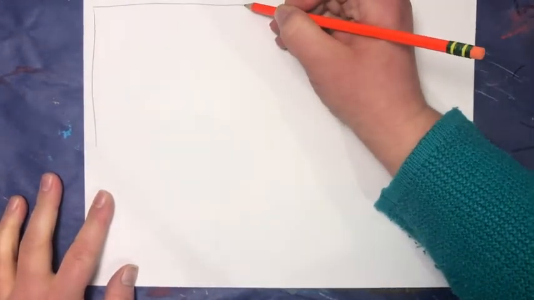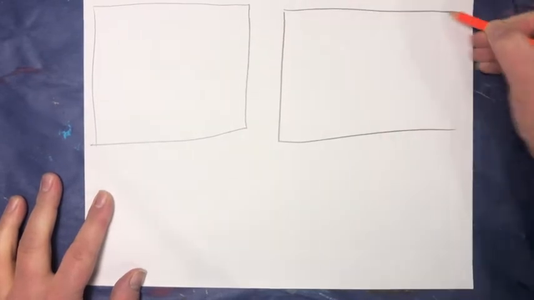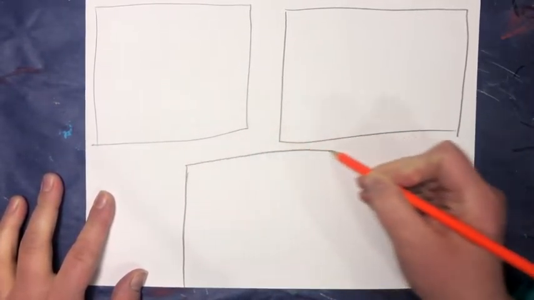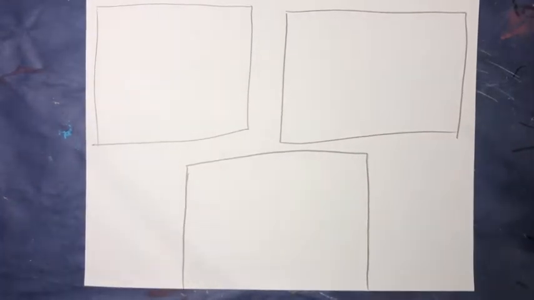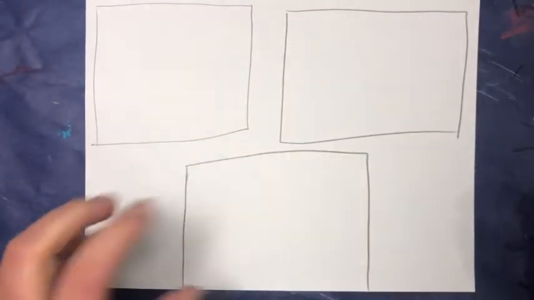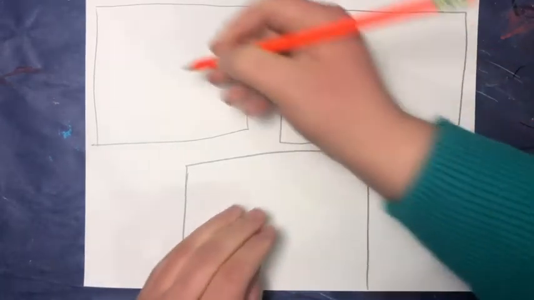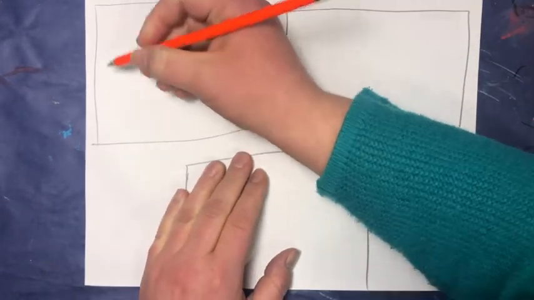So I'm just gonna first draw some boxes. And it doesn't have to be perfect. These are just sketches. Okay, so now I've got 3 boxes. I am gonna start coming up with 3 different designs. And we're doing these from a bird's eye view, so you're looking from above. So things are gonna be simple, less detail. You're showing the tops of things. Okay, so design 1 over here.